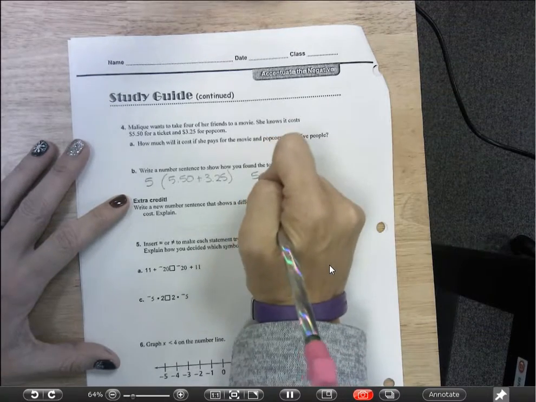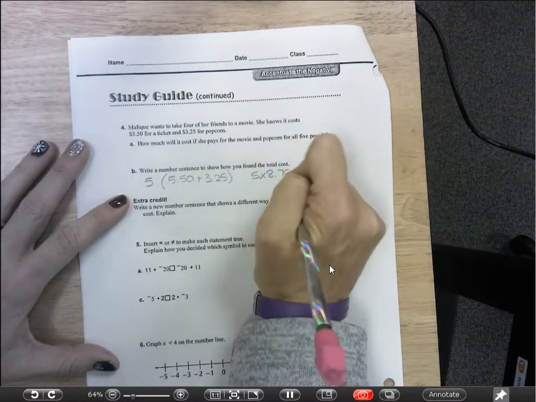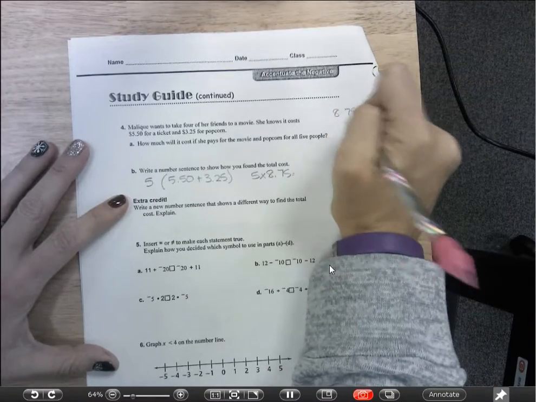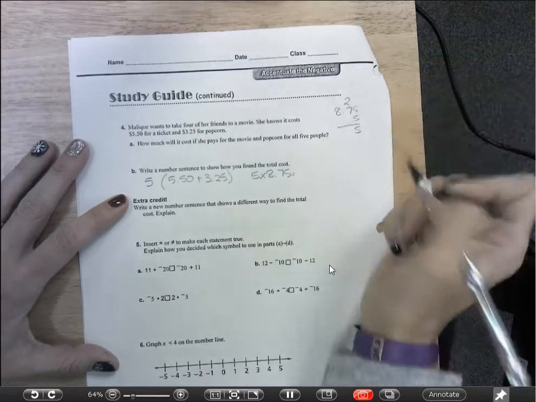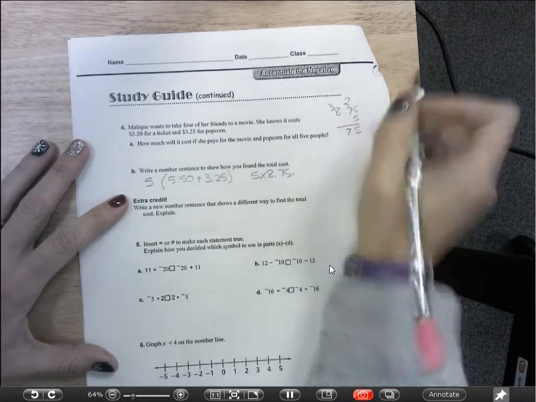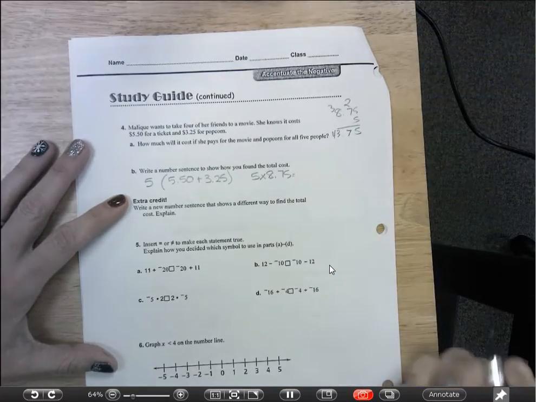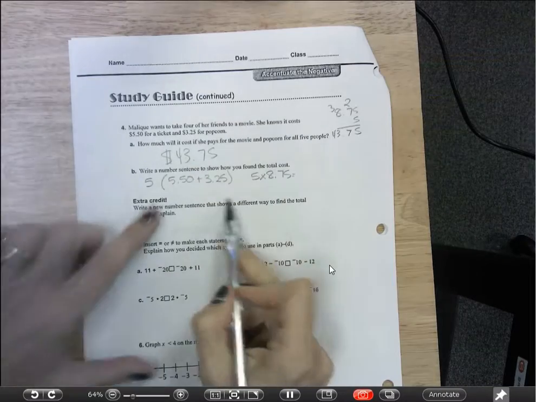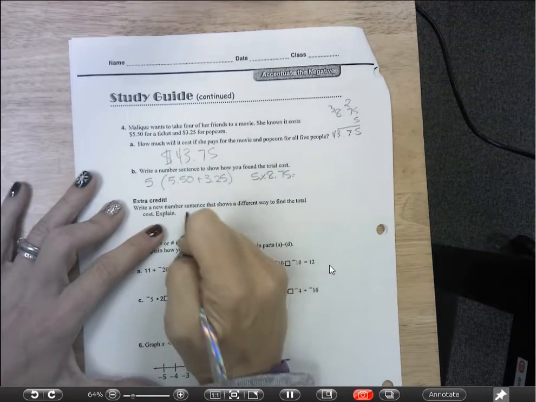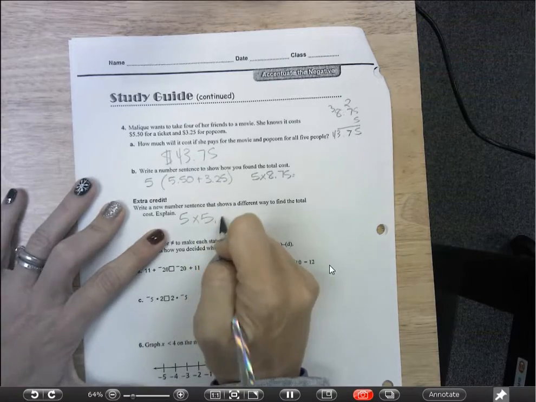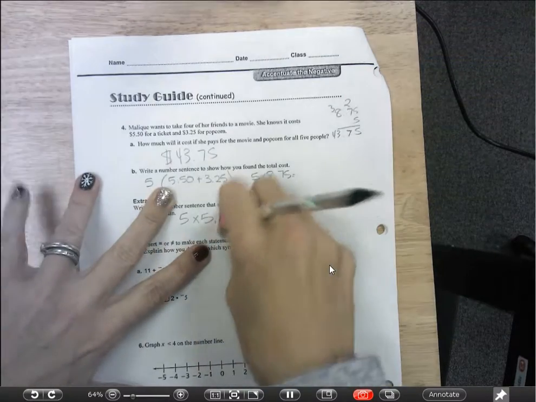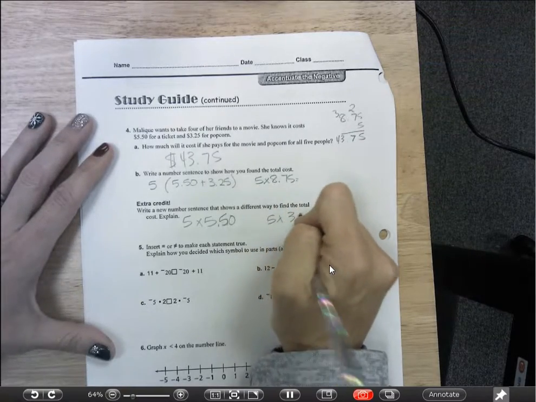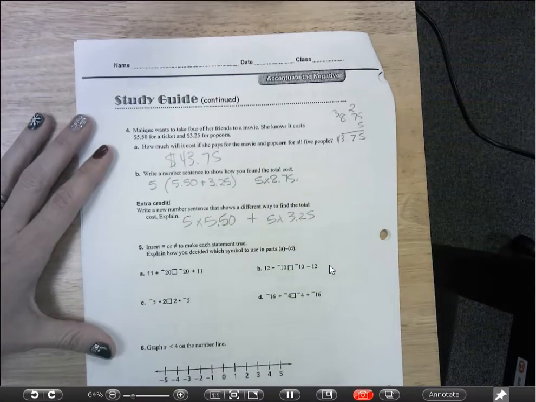So 5 times 875 equals 875 times 5, $43.75. So another way that I could have done this is I could have said, how much is it for 5 movie tickets? And how much is it for 5 popcorns? And then add those two together.